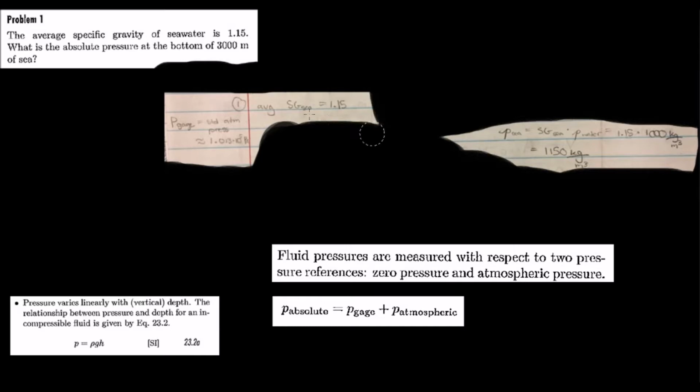So what we know here, they give us the specific gravity of seawater, and we can convert that to the density of seawater using this equation here, where specific gravity multiplied by the density of water will give you the density of seawater, which is 1,150 kilograms per meter cubed. And you can use this formula for anything. So if you want to find the density of mercury, you use the specific gravity of mercury times the density of water, and that would give you the density of mercury.